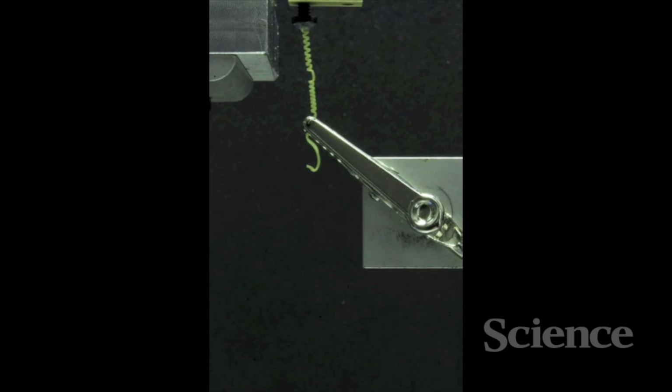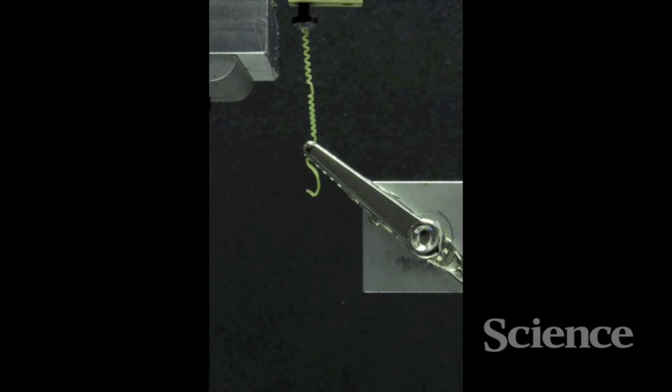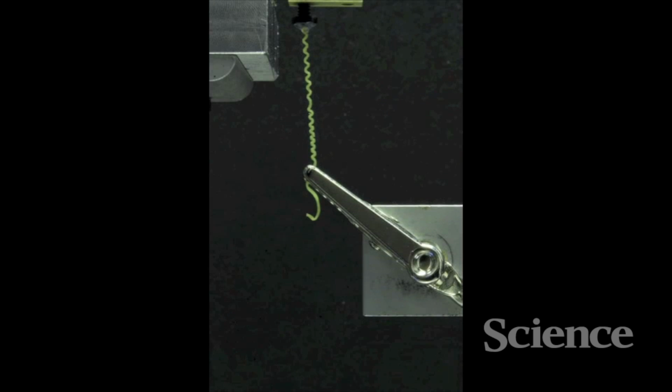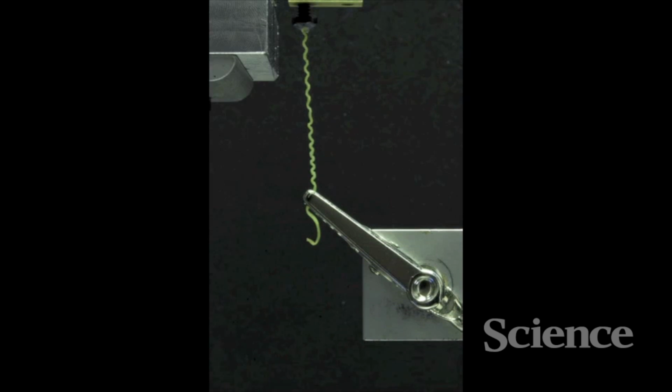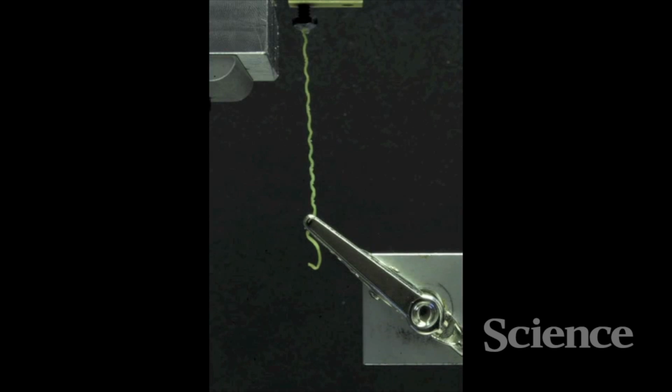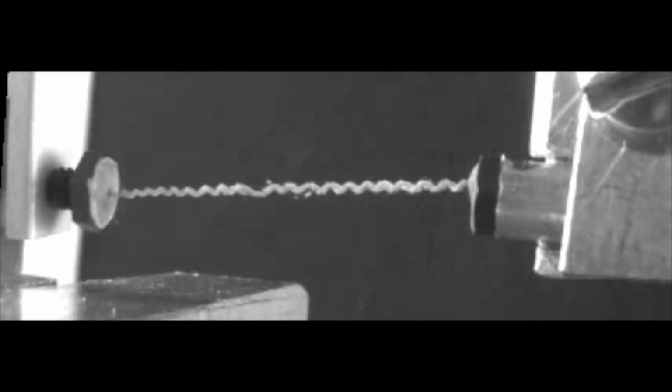Here is a natural tendril, acting in much the same way as the previous model. As it is extended, it unwinds to the point of flattening out. Now here is a natural tendril overwinding as it is extended. So, what causes this difference? Let's turn to a more complicated model.